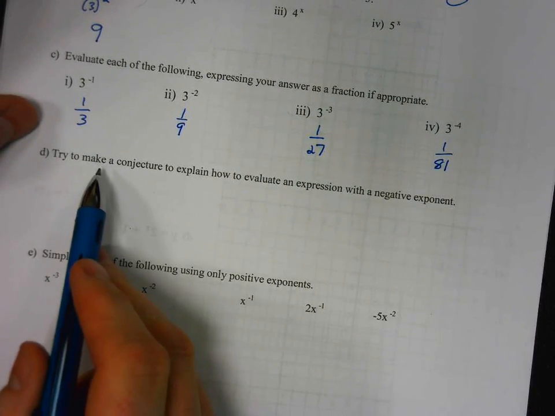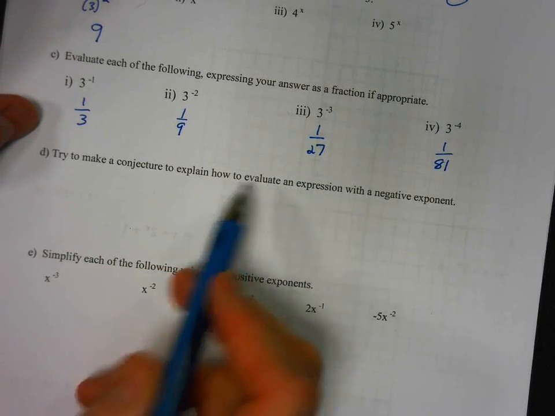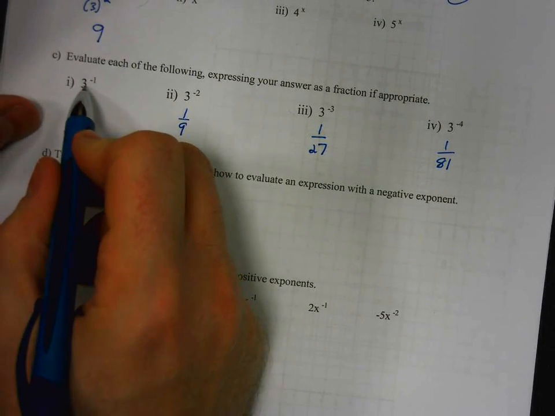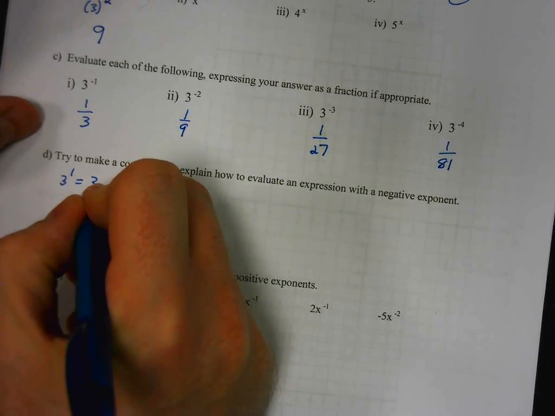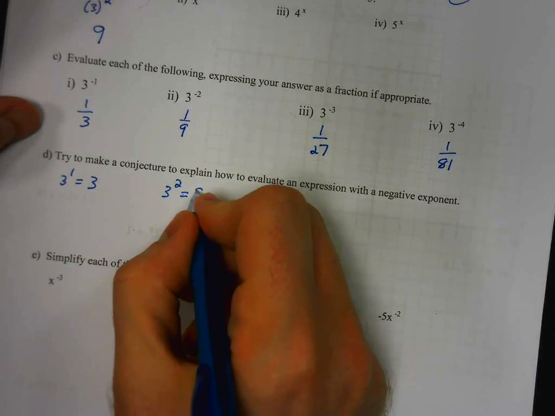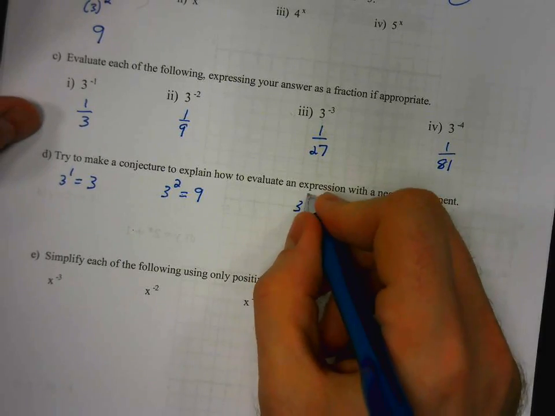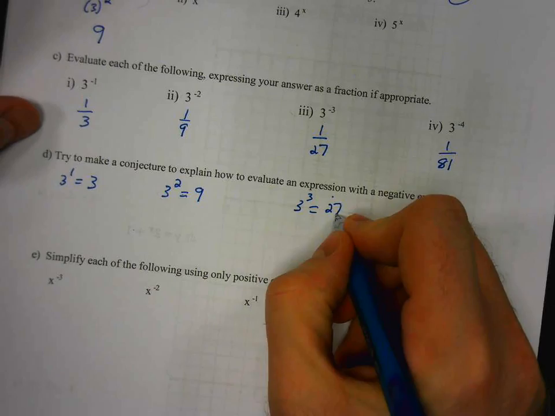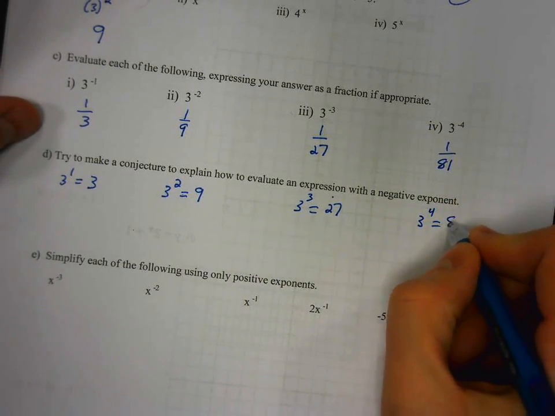So in part D, make a conjecture to explain how to evaluate an expression with a negative exponent. Well, if we look at what's happening, if you were to ignore the negative exponent, 3 to the negative 1, if that was 3 to the first, that's 3. 3 to the negative 2, if you ignore the negative exponent, 3 squared is 9. 3 to the third means 3 times 3 times 3, which is 27. 3 to the fourth, again ignoring the negative exponent, is 81.